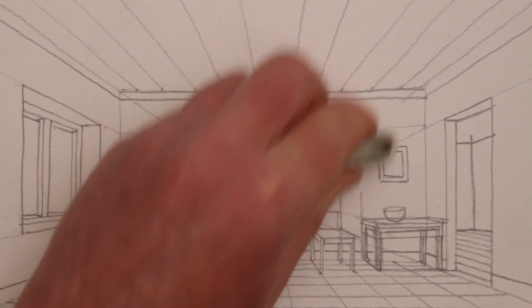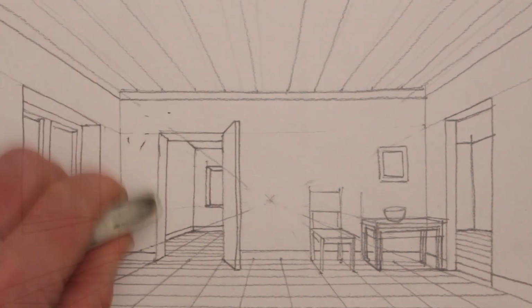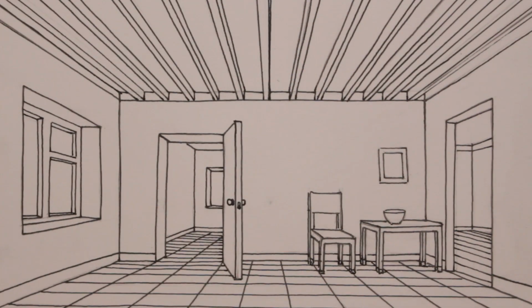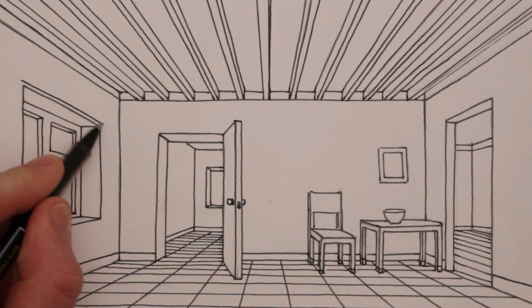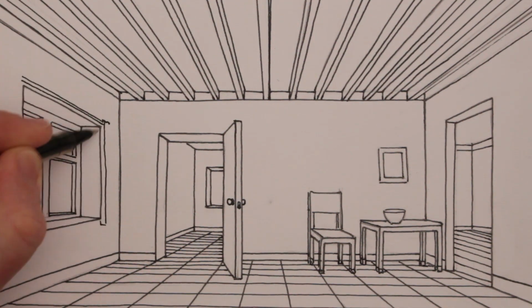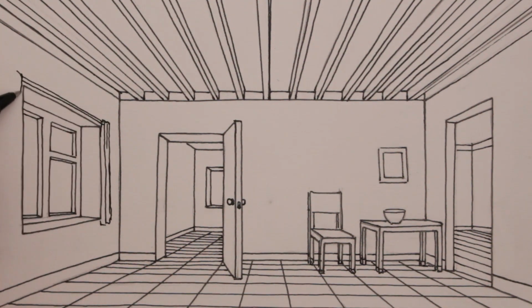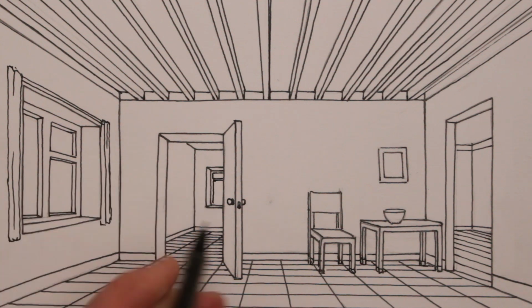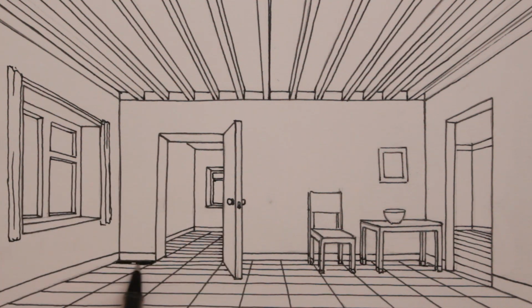Now the next steps in this drawing will be to tidy up a few of the lines, and then I'm going to go over all of the lines with a fine black pen, and I can straighten some of the lines, be a bit more careful with the lines that I'm drawing, because once they're in pen they've sort of got to stay the way they are. And then I'll darken the floor alternately, so it's like a checker floor of black and white squares.